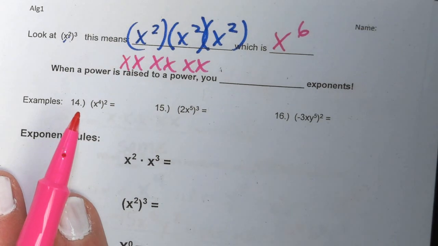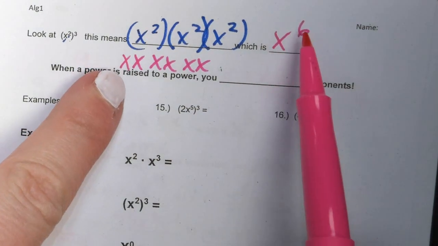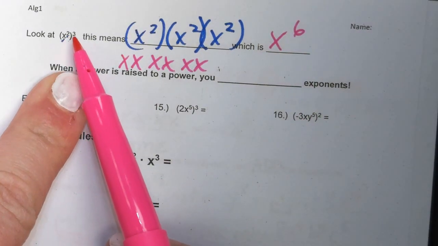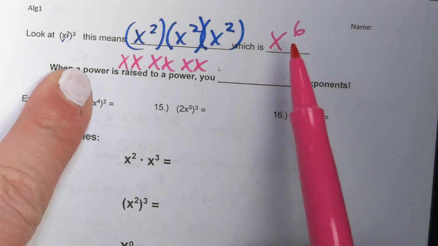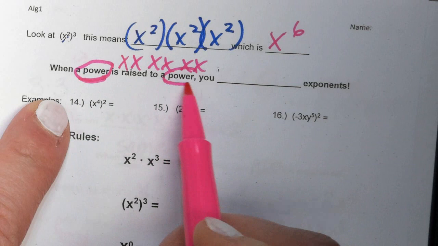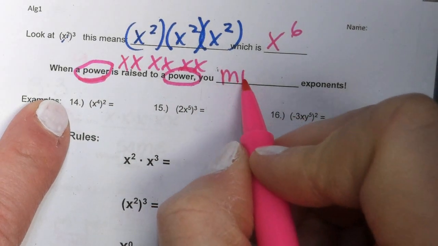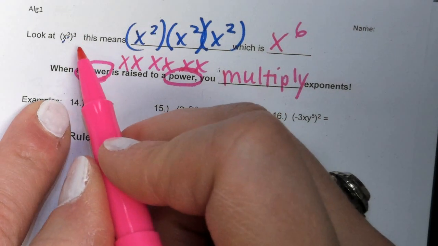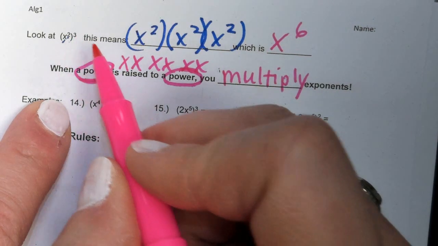Can you see a pattern between x to the 6th and these numbers? How could you take 2 and 3 and make 6? You have to multiply. When a power is raised to another power, you multiply the exponents, only whenever you see one power raised to another power.